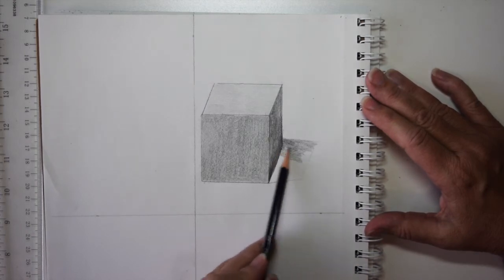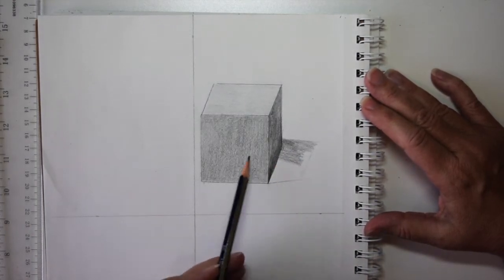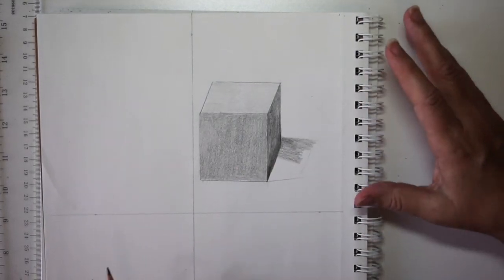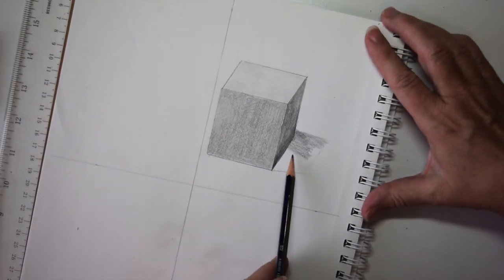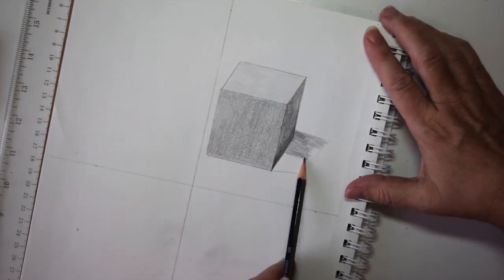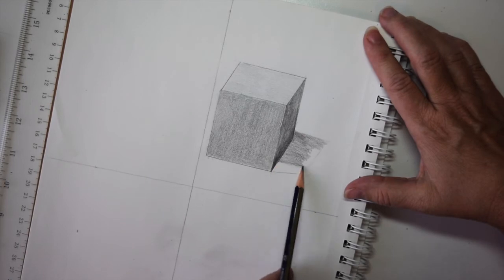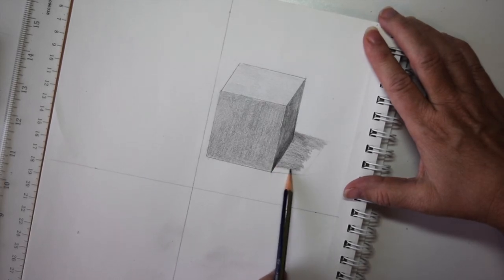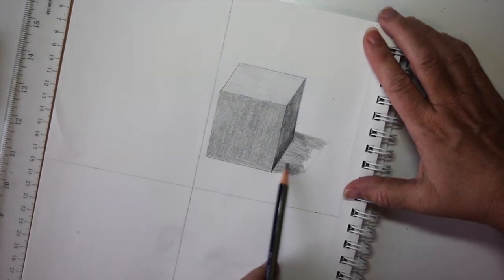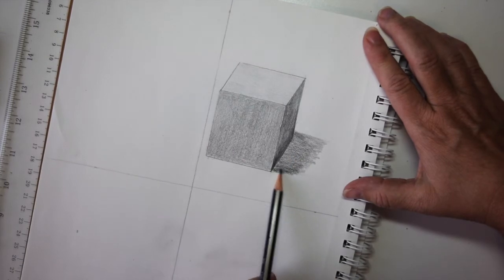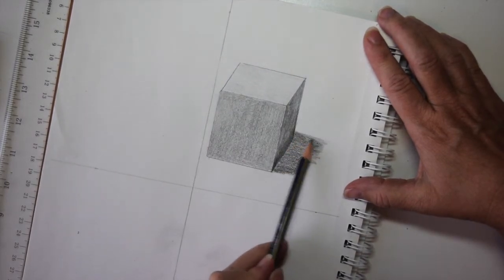And unlike the cube, the shadow does not have a super sharp defined edge. So as I create this shadow over here, I want my edges to have a little bit of a blur, a little bit of a fuzz.